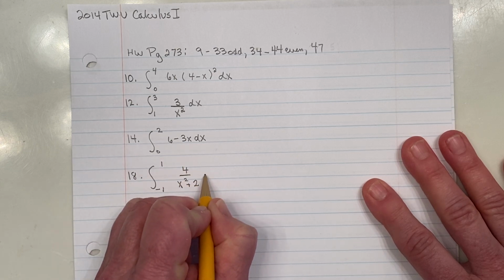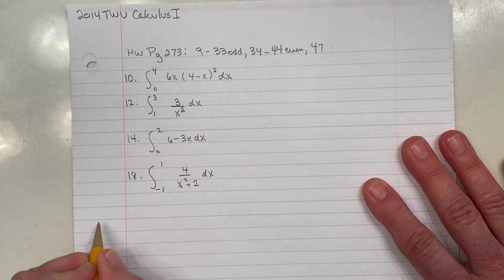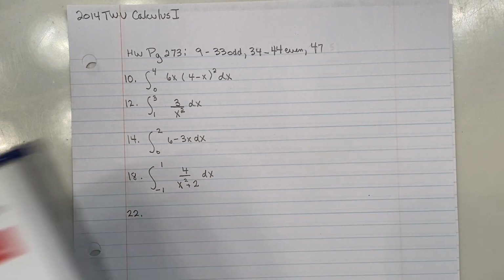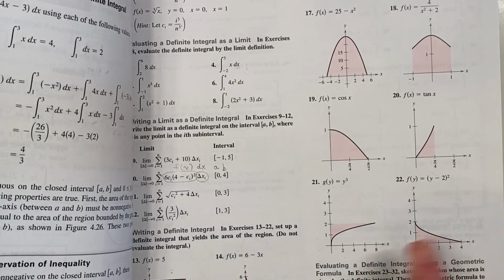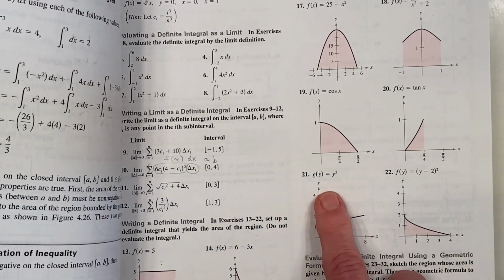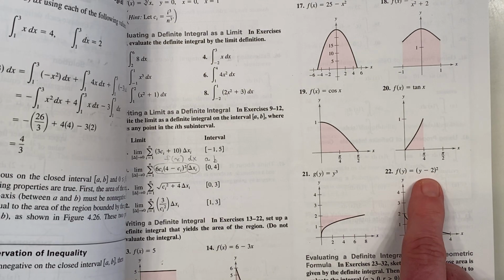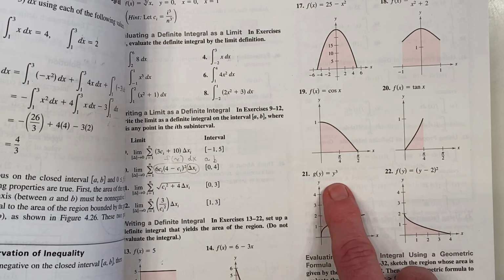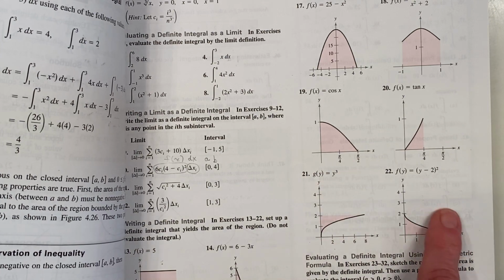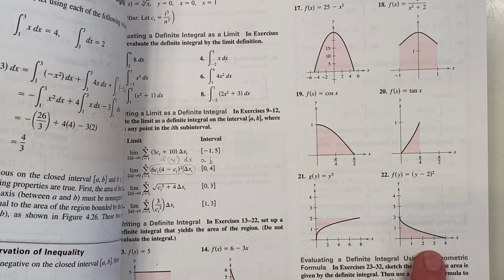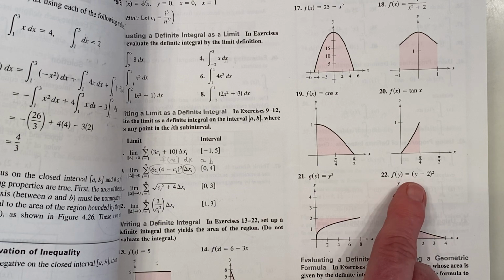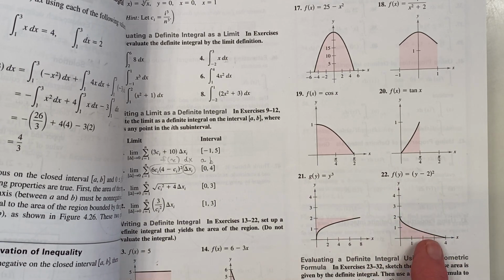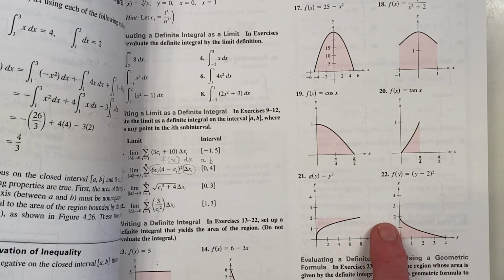And the next one is 22. Okay, 21 and 22 kind of change gears on us. Instead of having functions in terms of x, we have equations in terms of y, as you guys can see in these equations. So what that means when you're looking at a picture of, say, 22, is that this is the equation (y - 2)² graphed this way, but the shading is going to go to the y-axis.